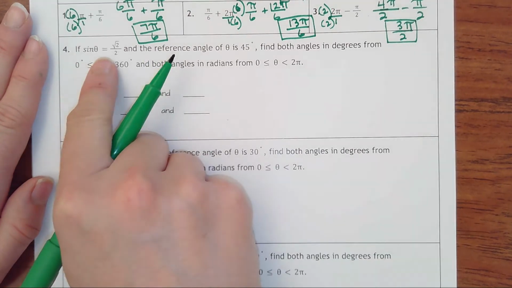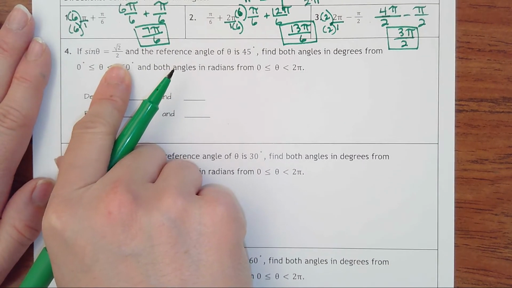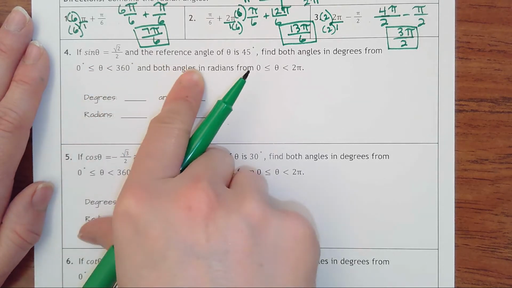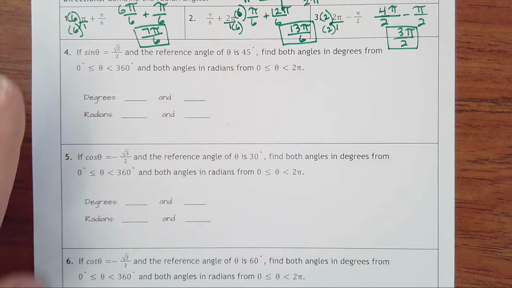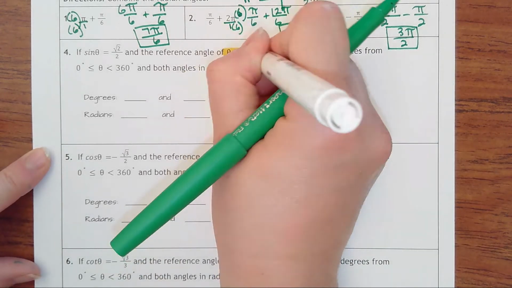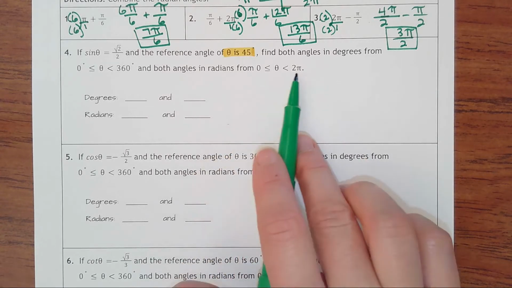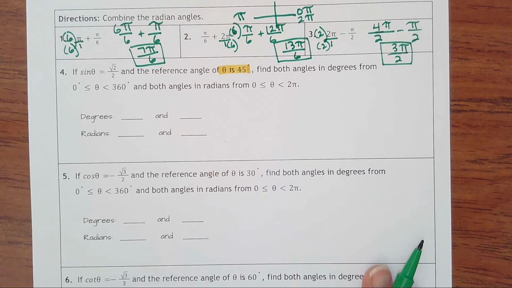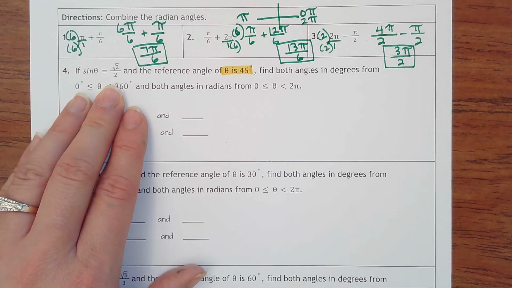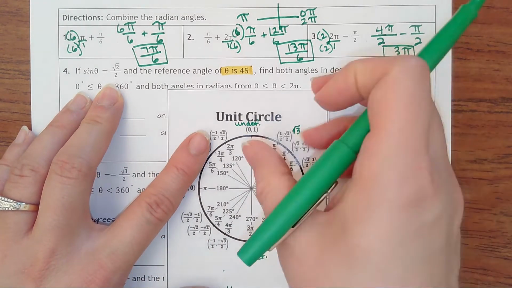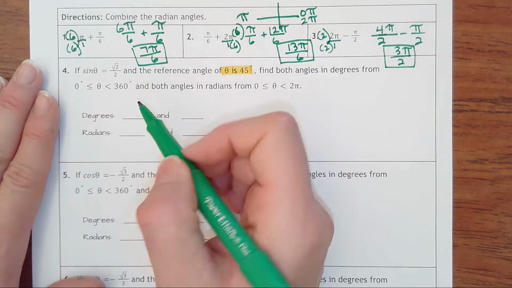They're going to say if sine of theta equals square root of 2 over 2, so some angle gives us a sine value, the reference angle of theta is 45 degrees. I like this because it tells you part of the answer. Find both angles in degrees from 0 to 360 and both angles in radians from 0 to 2 pi. So we don't really even need to know what sine of square root of 2 over 2 is. It's 45 degrees.